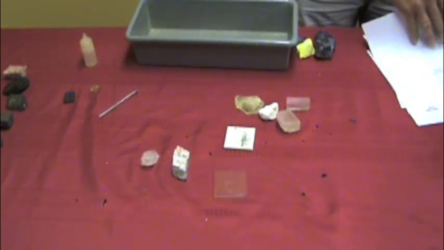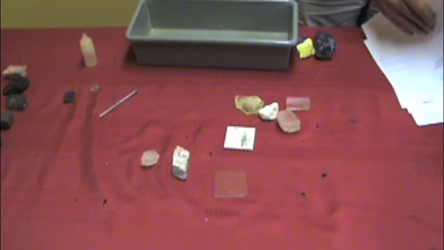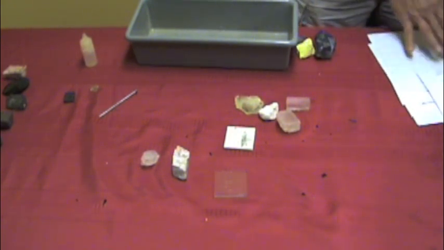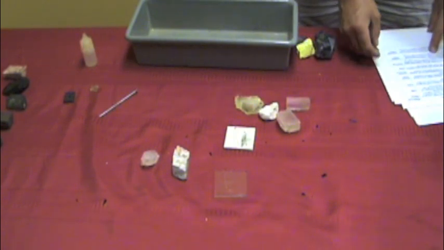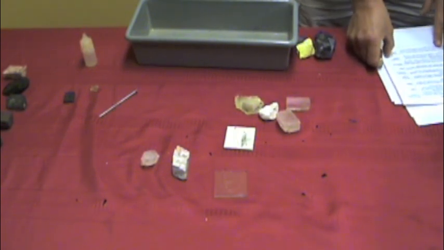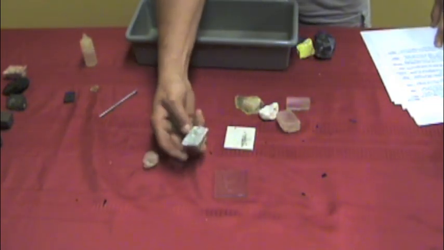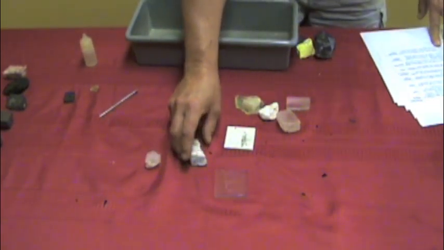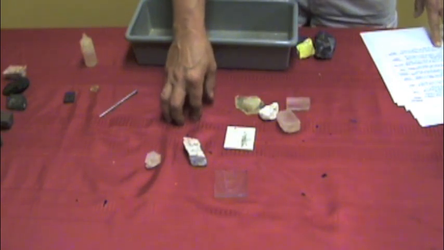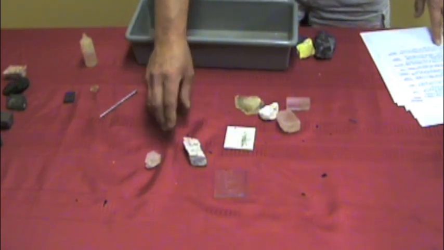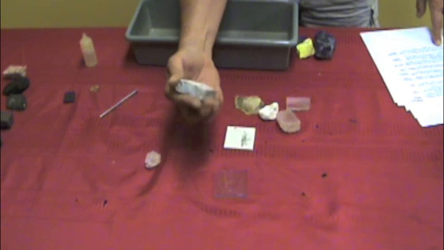Let's see. Go back to your table and see if you can find some other properties that might help you differentiate between the two of those. Color difference, right? You might have some color differences. Is there a shape maybe that could help you?